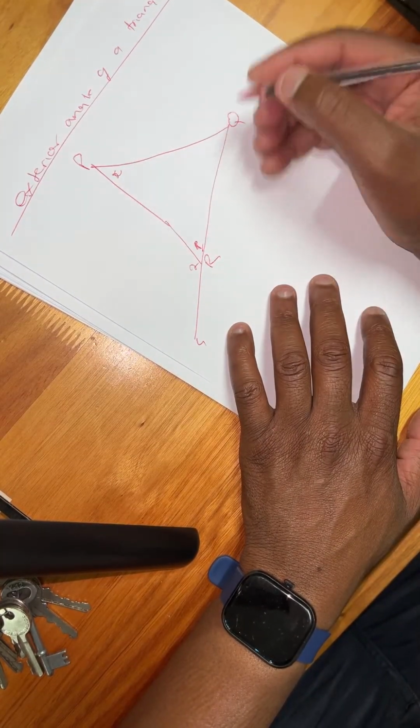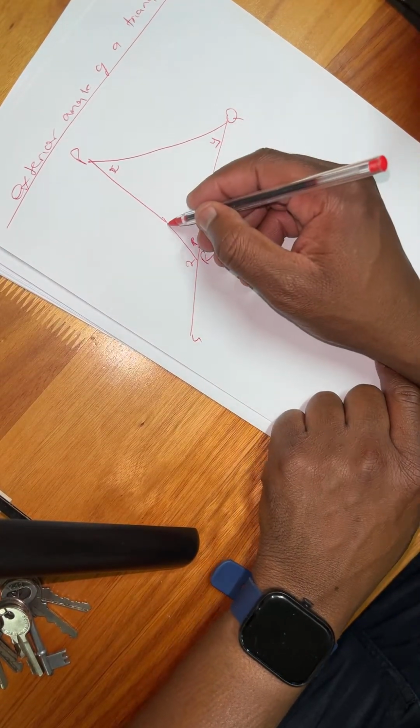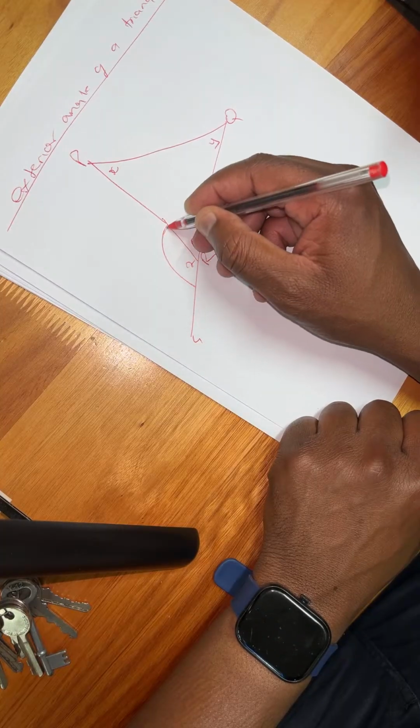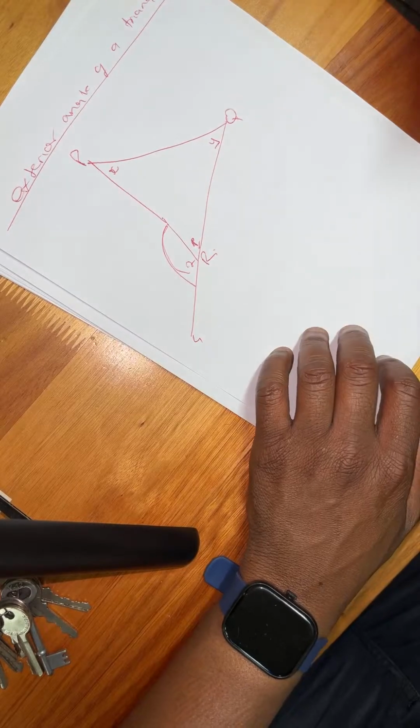Angle P is X, angle Q is Y. This is triangle PQR.